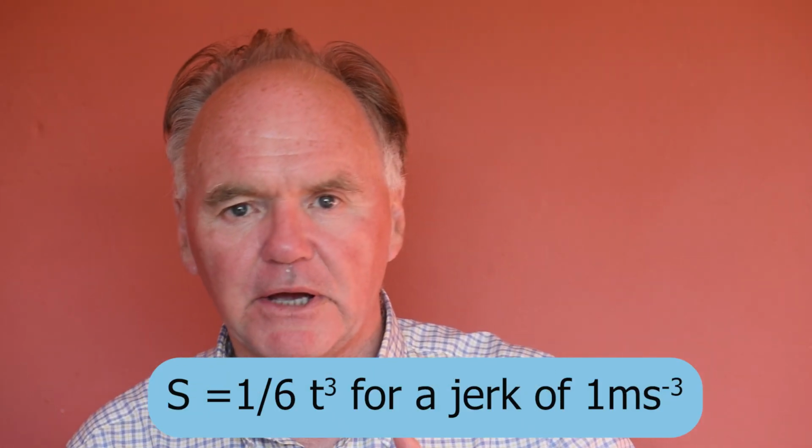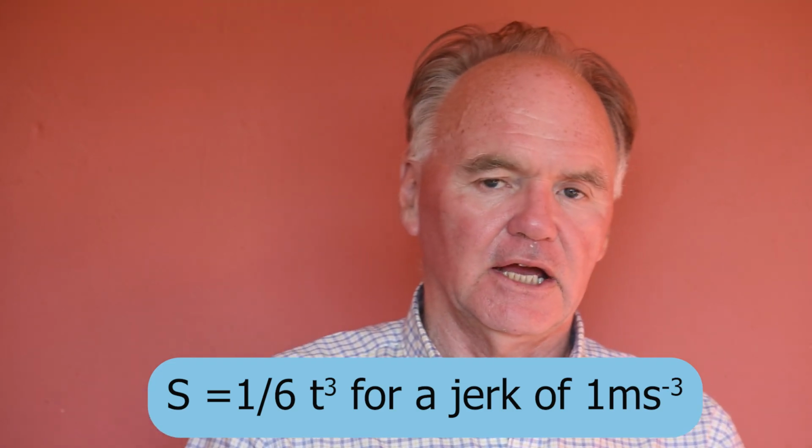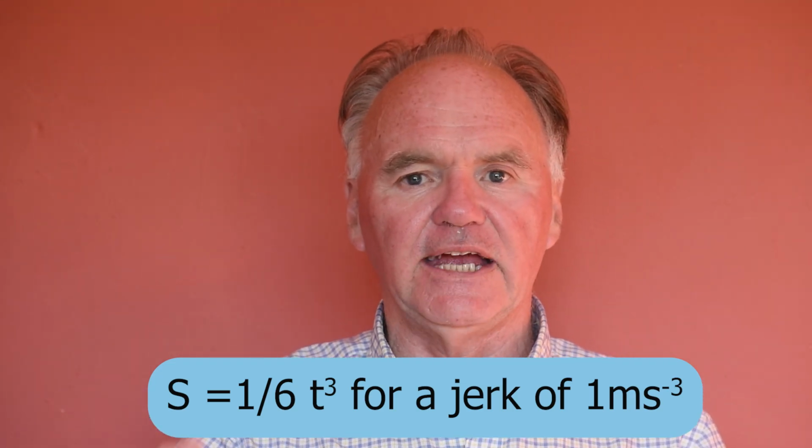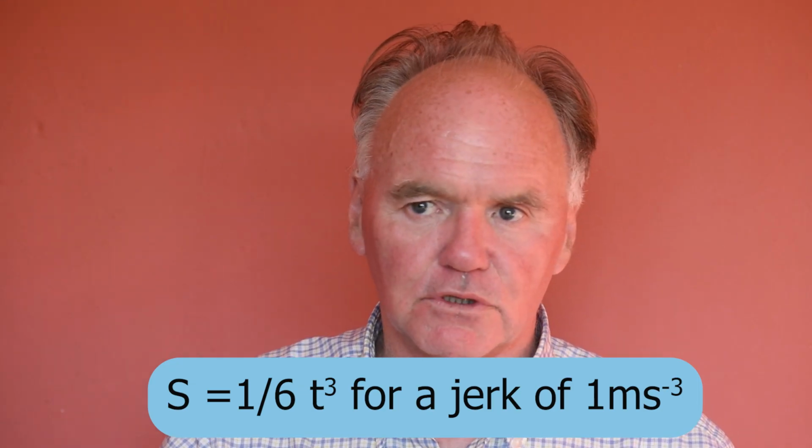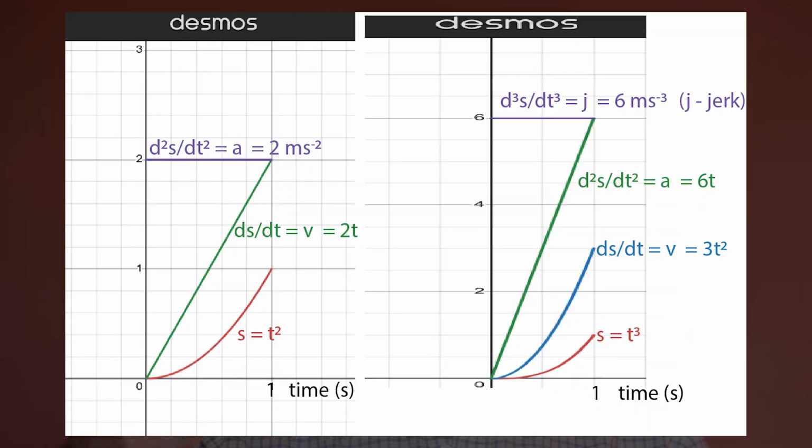Now this should remind you of another expression, s equals 1/2 at squared. Now, if you choose acceleration to be equal to 2, then you've got s equals t squared. And that will give you a straight line for the velocity. It will give you a parabola for the displacement, and it will give you a straight horizontal line for the acceleration. And that's not what we want, as we've discussed earlier.